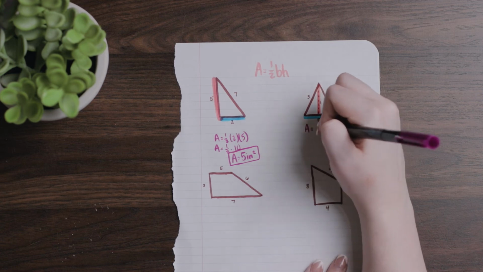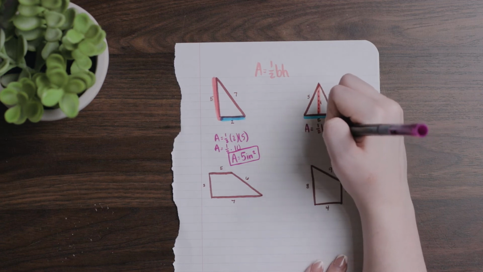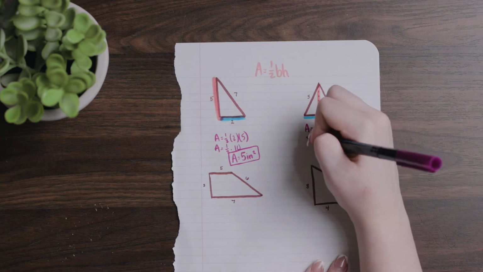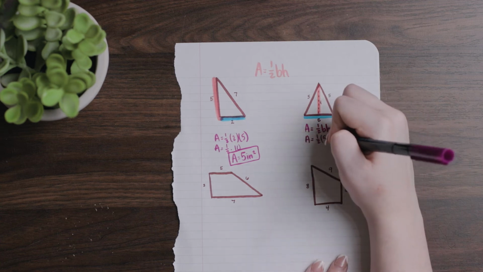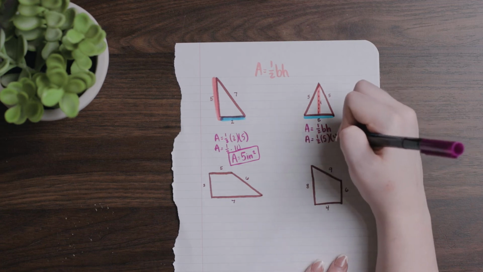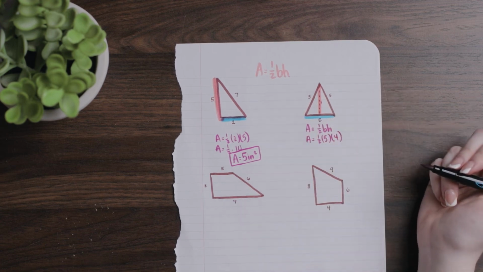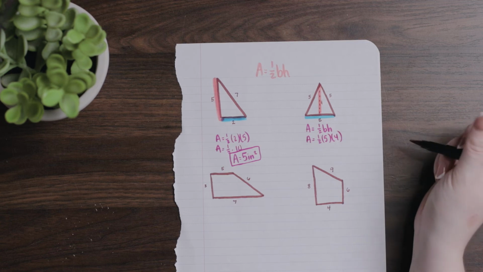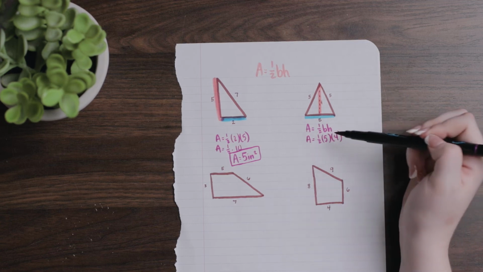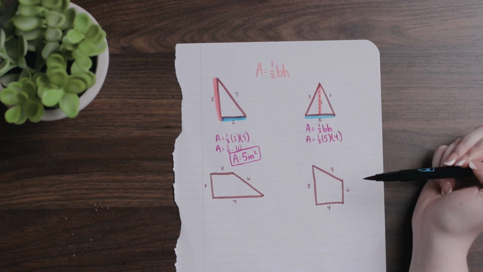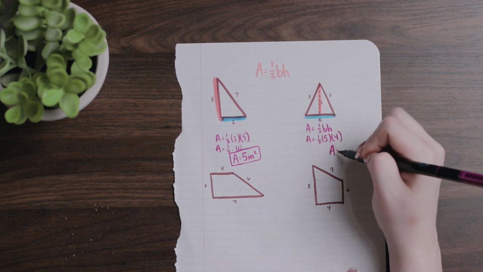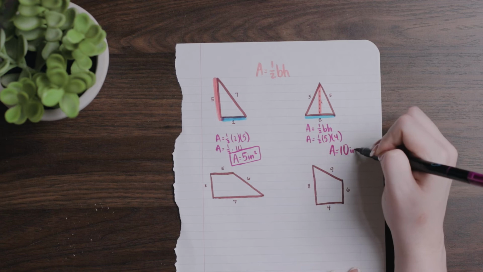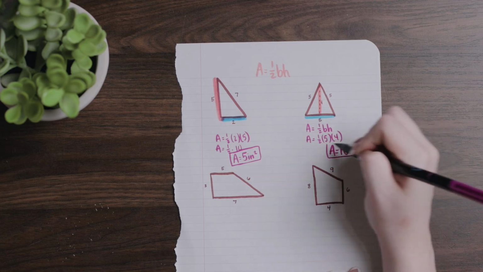So the area of a triangle is 1/2 base times height. So I'm going to say 1/2 times the base, which is 5, times the height, which is 4. And like I said in the last one, since it's all multiplication, I can go in whatever order I want. I'm going to say 5 times 4 is 20, and then half of 20 is 10. So my area will equal 10 inches squared.